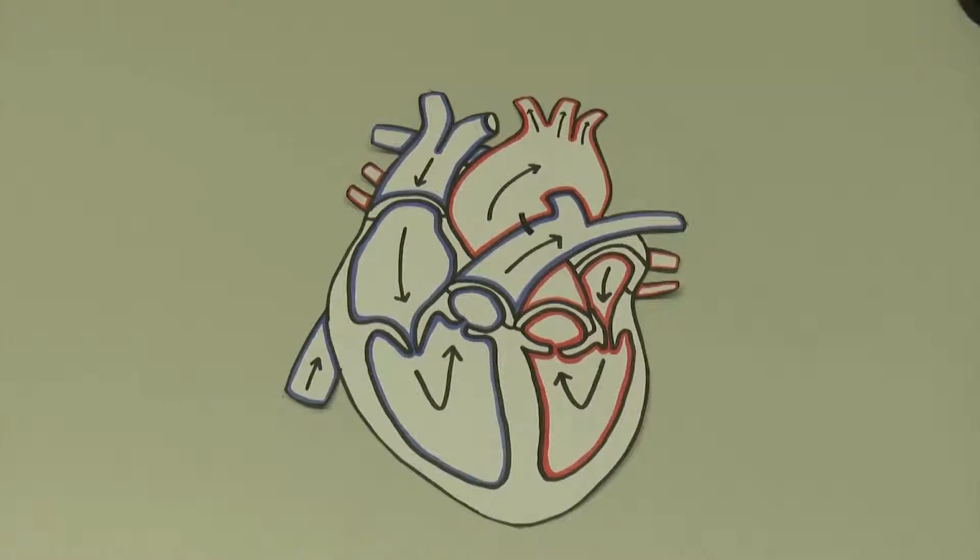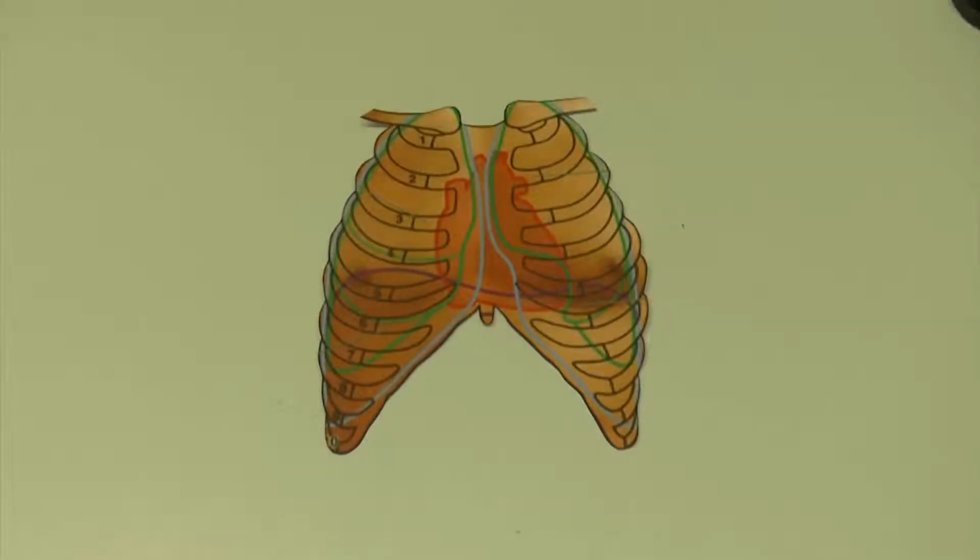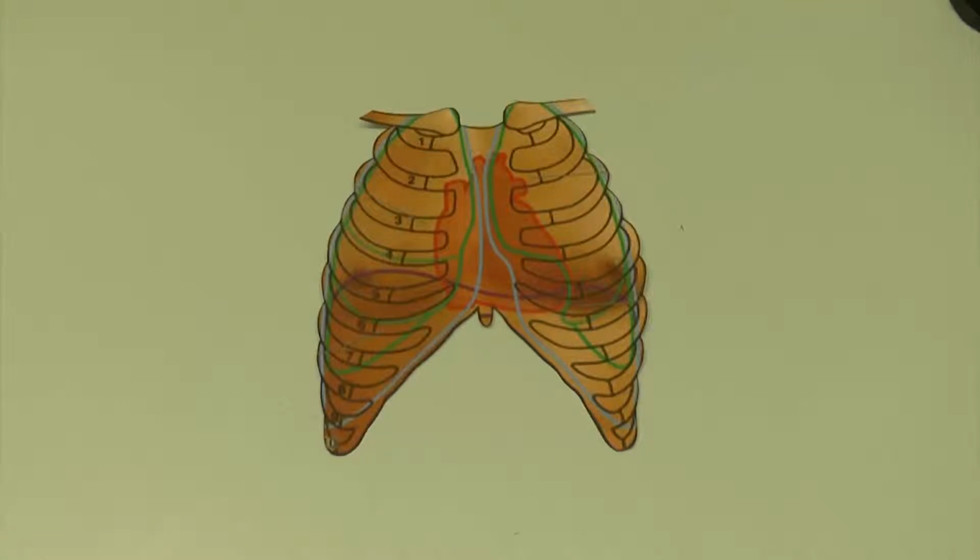Remember, we label this as the anatomical position, so the right ventricle and atrium appear on the left of the diagram. We can look at the anatomical position of the heart within the rib cage. This allows us to determine the four corners of the heart.